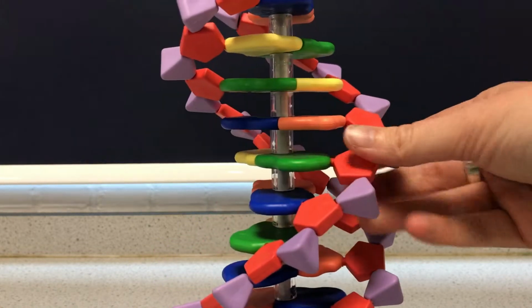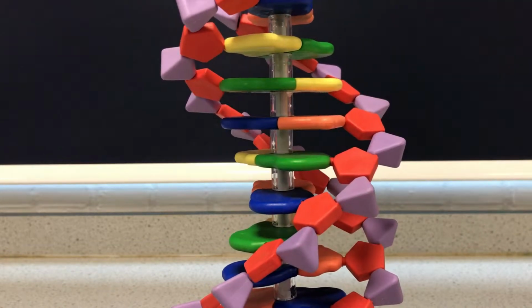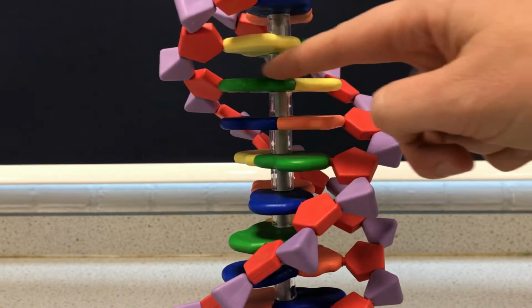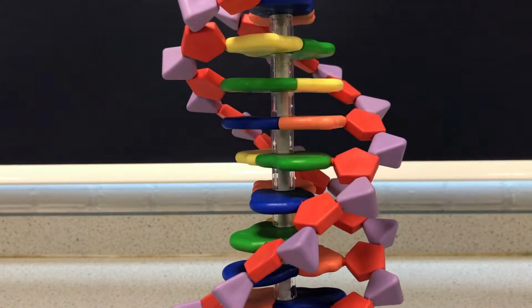And attached to the sugar is a base, okay, and there are 4 different bases, and we only have to remember them by the letter of the base, not the name of the base, okay. So this one here could be G, and this one could be C, and C and G always join together because they're both that C shape, the curve of a C, okay.